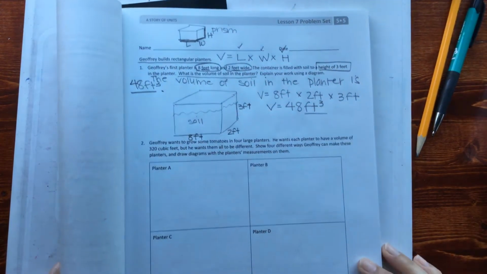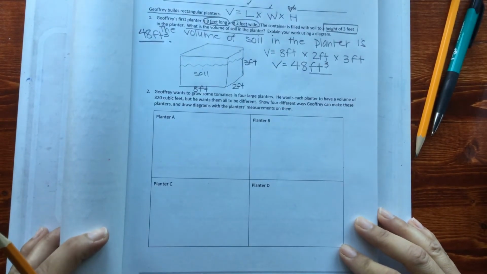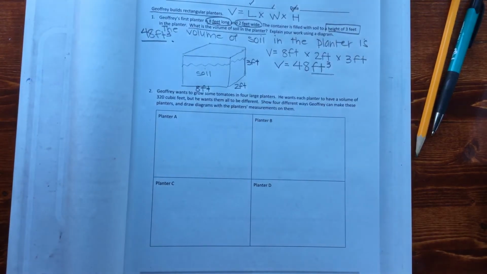All right. So we're going to look at question 2 in our problem. I'm going to move this up a little. Okay. Jeffrey wants to grow some tomatoes in 4 large planters. He wants each planter to have a volume of 320 cubic feet, but he wants them all to be different. Show 4 different ways Jeffrey can make these planters and draw diagrams with the planter's measurements on them.